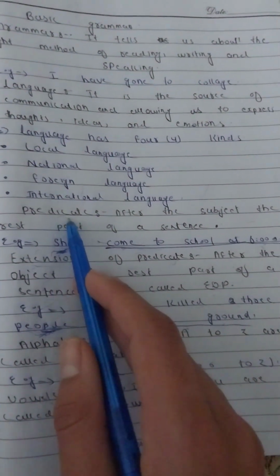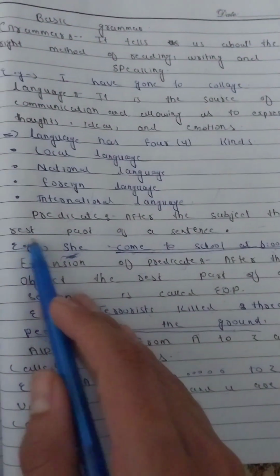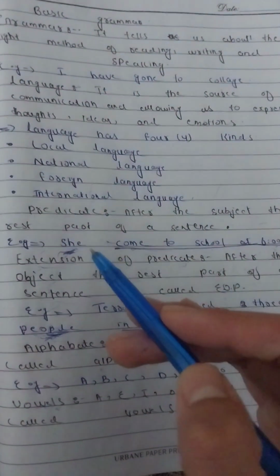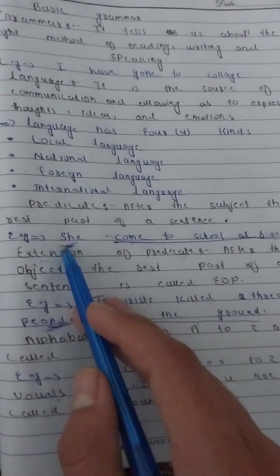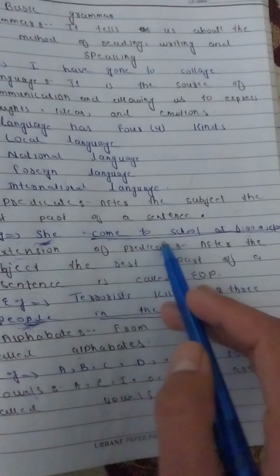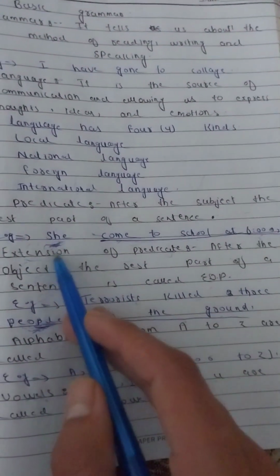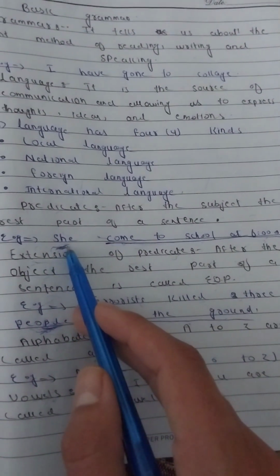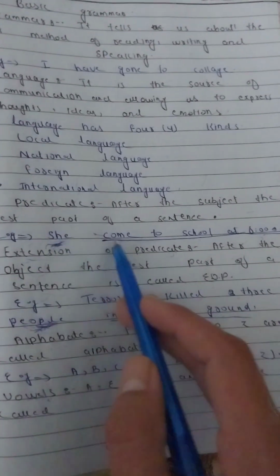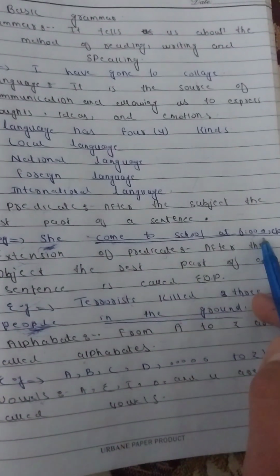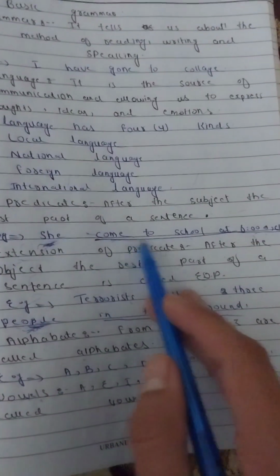In addition, predicate. After the subject, the rest part of a sentence is called predicate. For example, she comes to school at 6 o'clock. In this sentence, she is the subject, but "comes to school at 6 o'clock" is called the predicate.